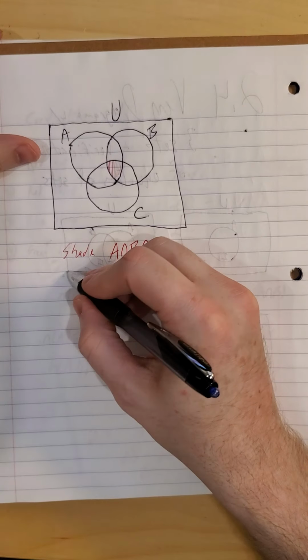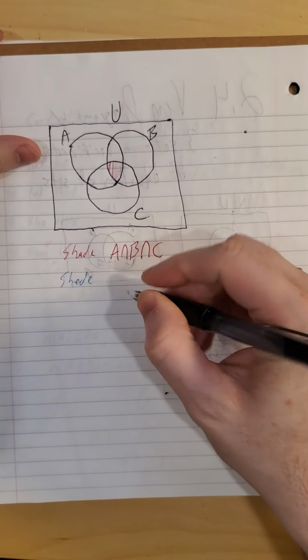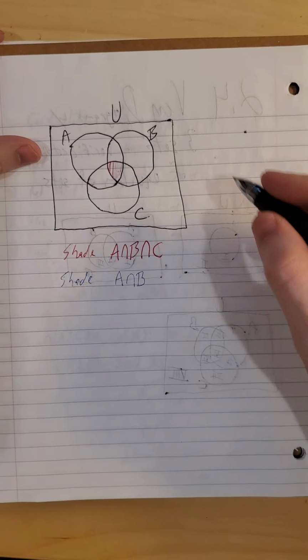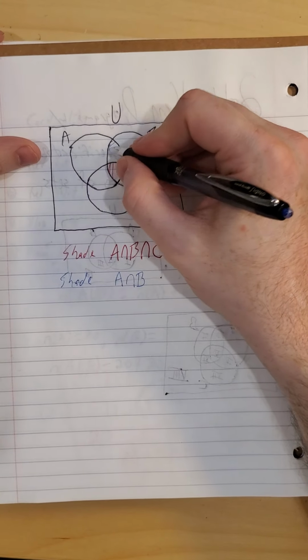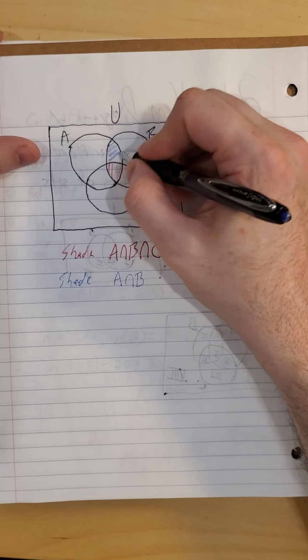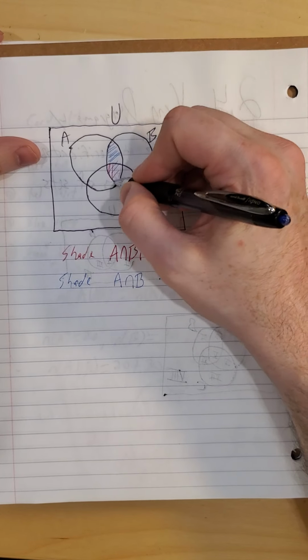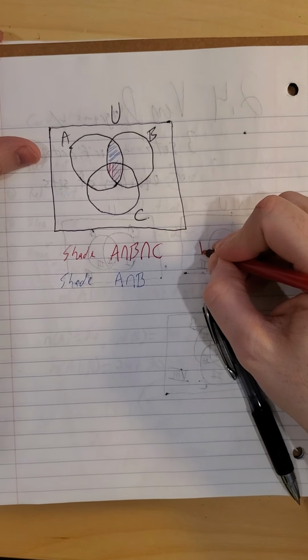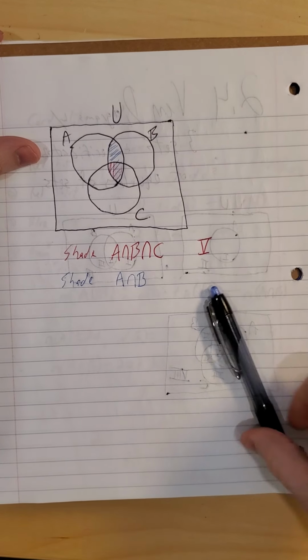However, if instead, and I'll do this one in blue, I'm asked to shade A intersection B, not only do I have region 2, but that will also cover region 5. So this one was 5 only.